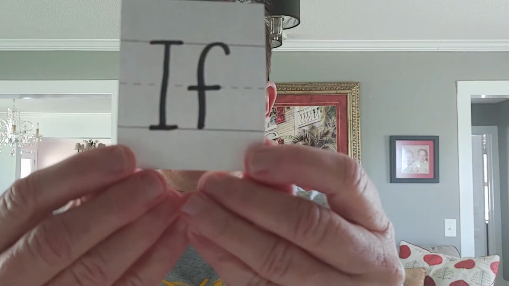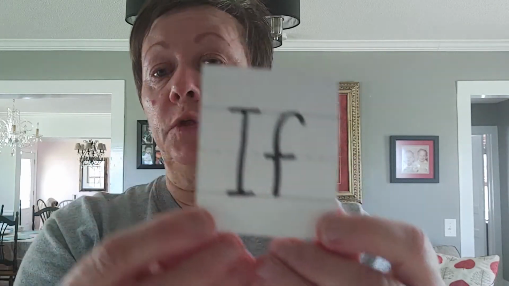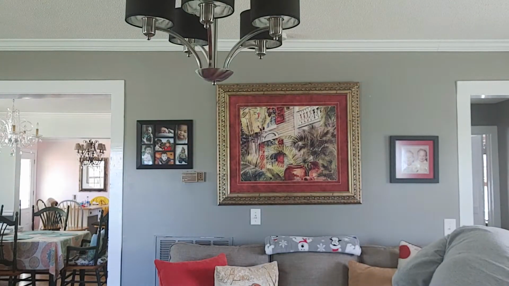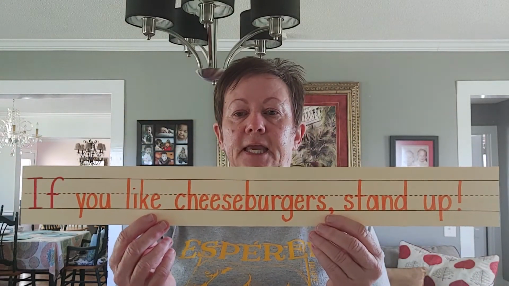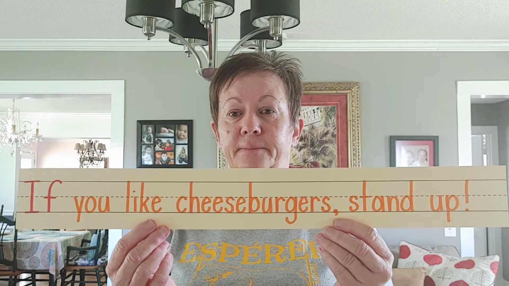Here's the word if with a capital I at the beginning. I-F. It's still the same word. It just has a capital letter at the beginning. Here it is in a sentence. See? If you like cheeseburgers, stand up.